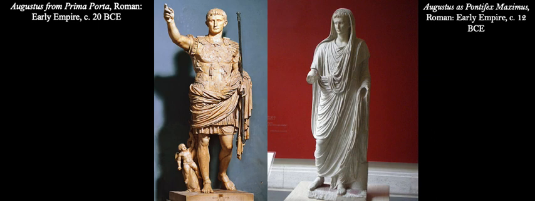But Augustus has another role within the Roman world, and here is a demonstration of that. And actually, both of these statues are in the Vatican Museum. This is Augustus as Pontifex Maximus. When you go to Rome, and you should, you will see the abbreviation Pont. Max. everywhere.